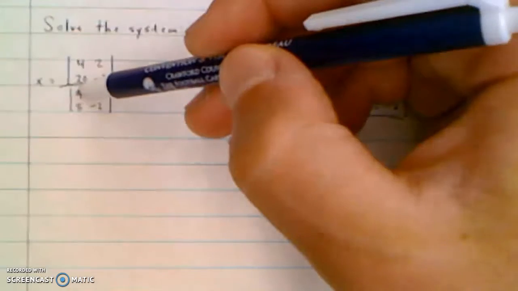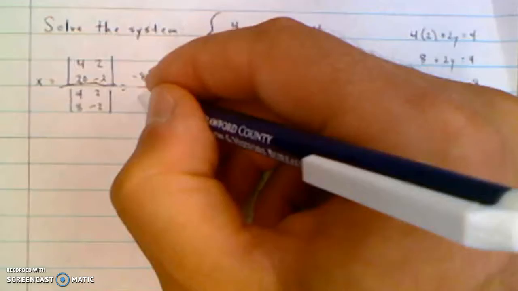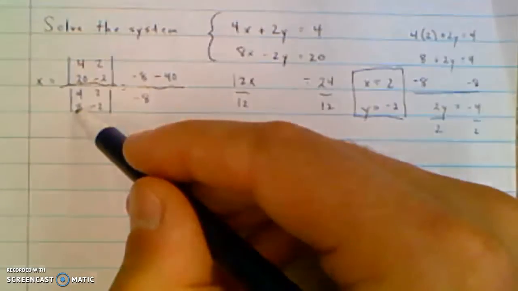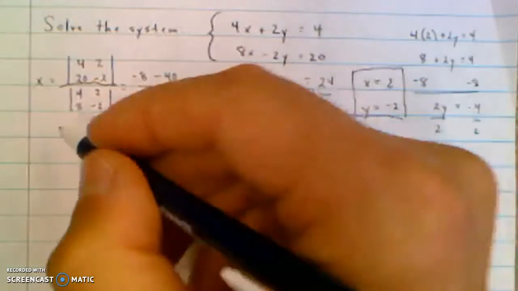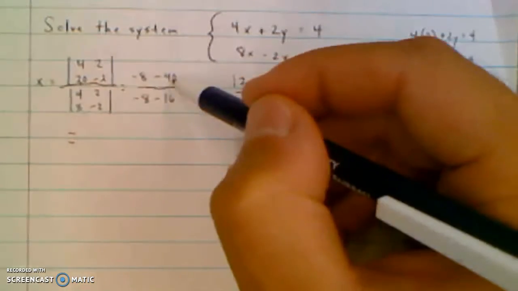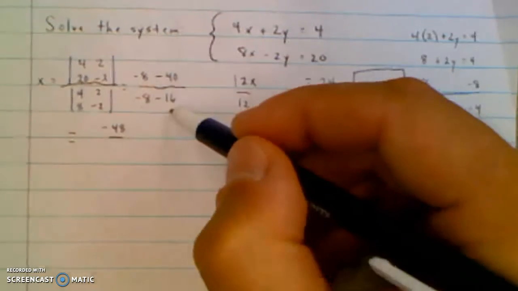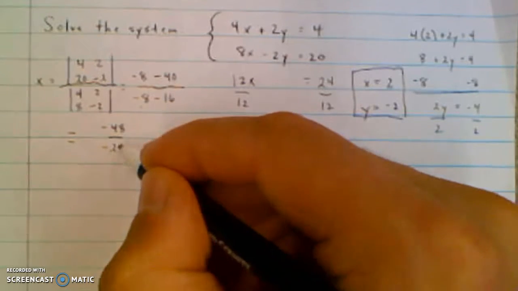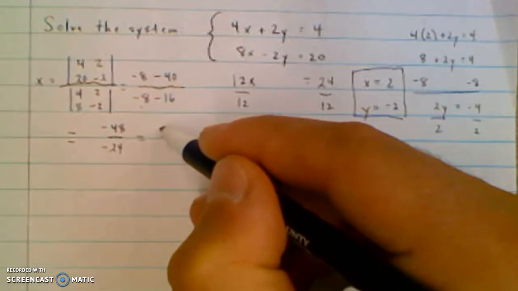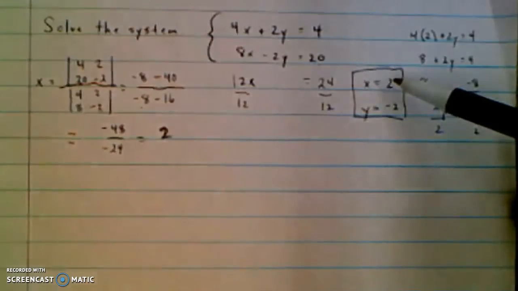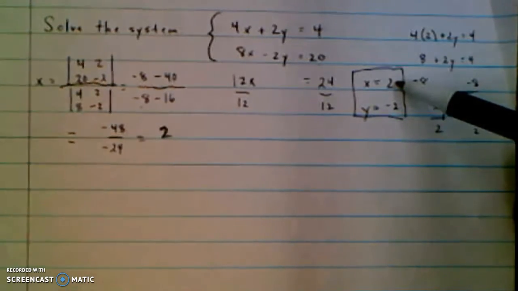In the denominator, again, same process, find the determinant. 4 times negative 2 is negative 8. 8 times 2 is 16, so minus 16 should give us negative 48 over negative 24, which equals 2, which does in fact agree with our solution for x.